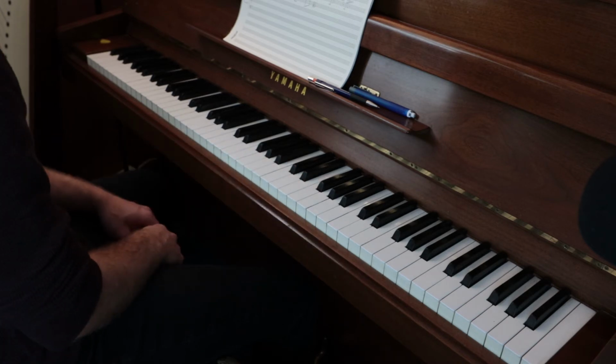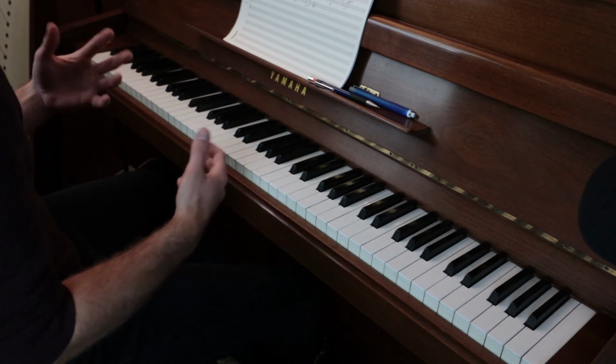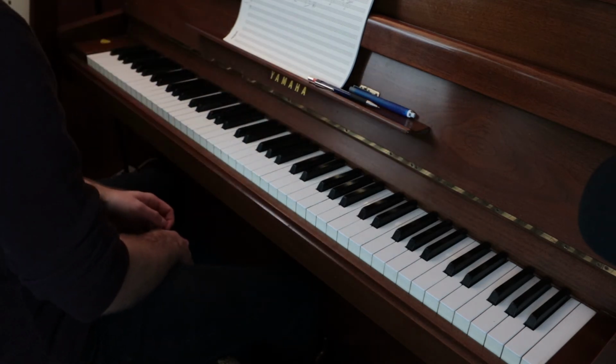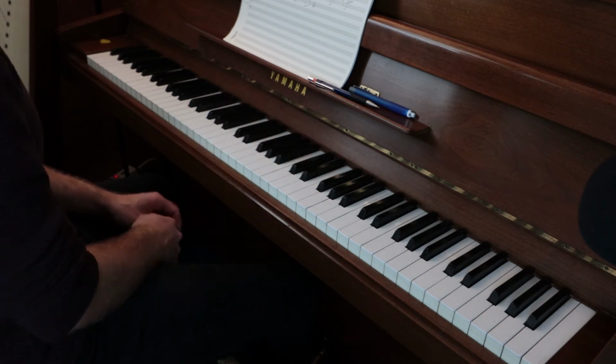Anyways, this whole process is fascinating, but what's a good musical setting of this? So let's try and figure that out. Okay, so the first process that the birds have is they try and find a proper location.